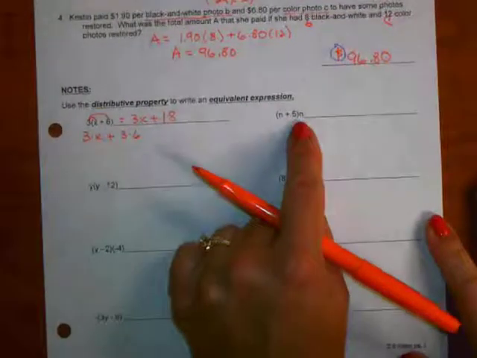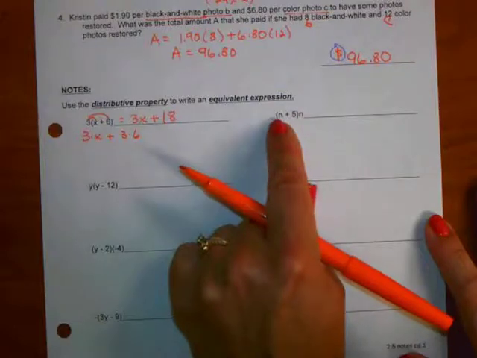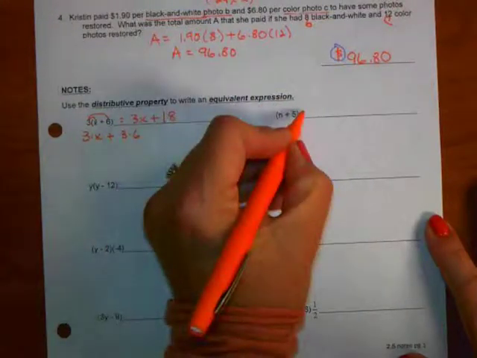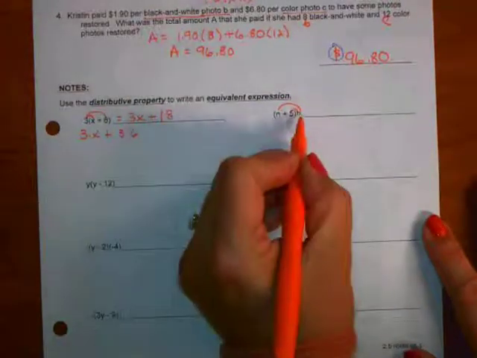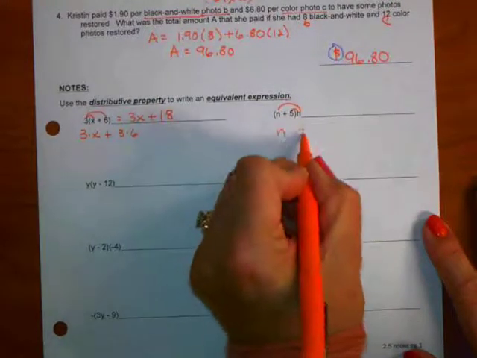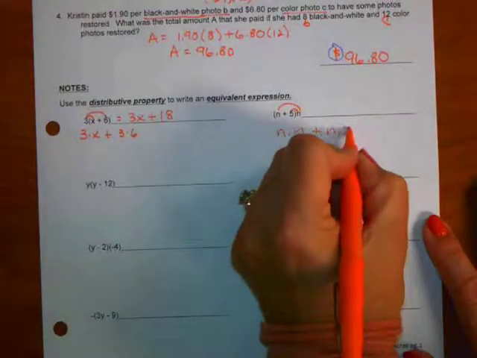Okay, let's go over here. It doesn't matter if whatever you're multiplying by is on this side or this side. You still do the same thing. So I'm going to do the little, whatever you want to call them. That tells me that I got to multiply n times n and n times 5.